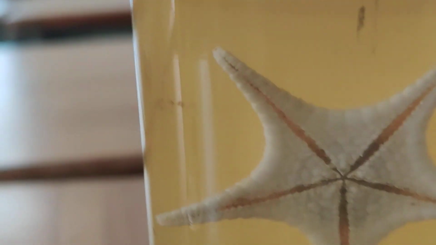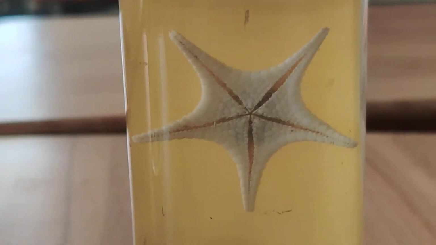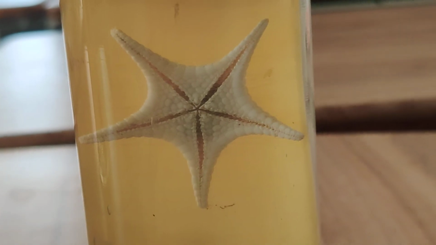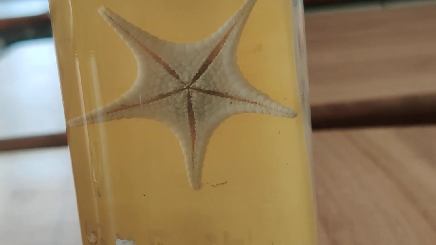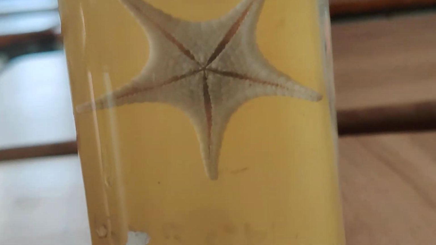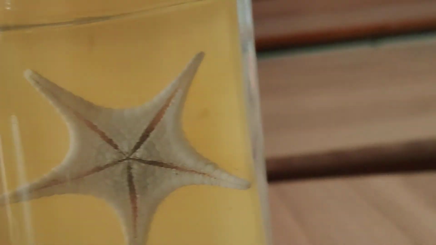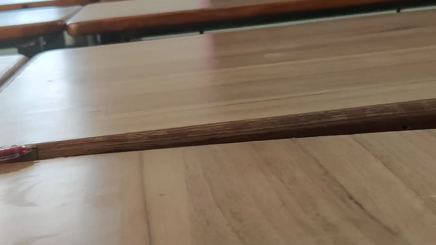Another group is Echinodermata, and Echinodermata here is represented by starfish. You can see starfish, radial symmetry, 5 arms, dorsiventrally flattened, and it has tube feet. Now in chordates, Pisces, this is fish.